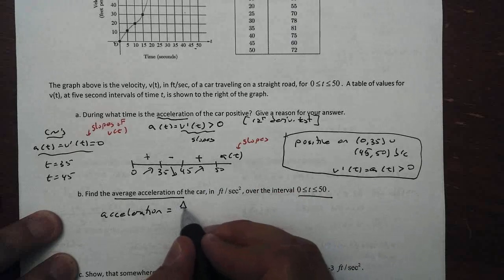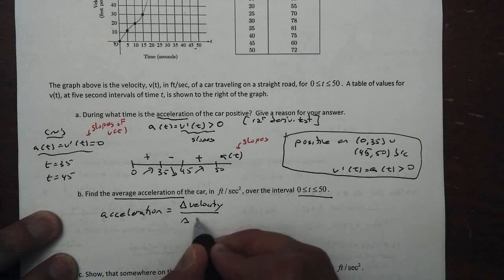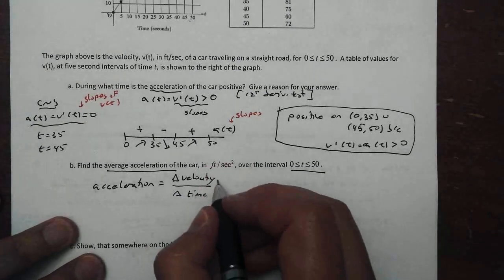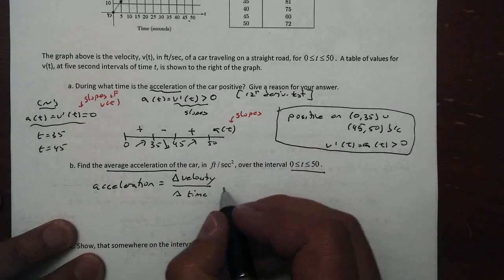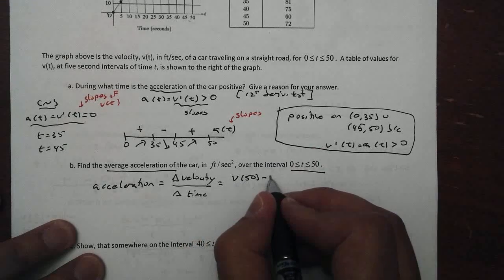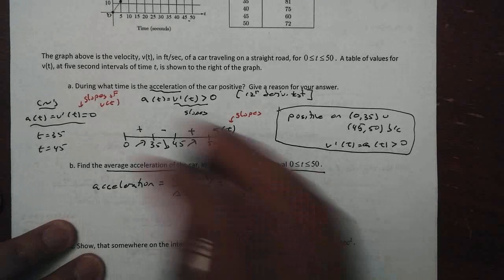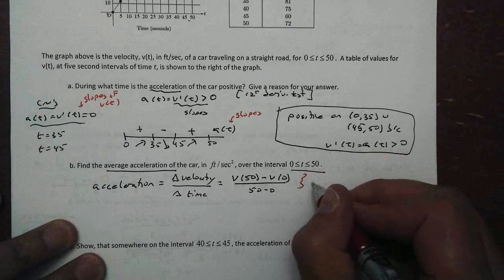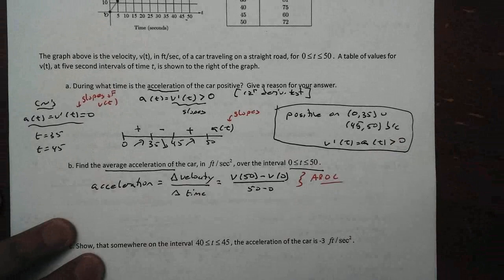This is just change in velocity over change in time. Well, what is change in velocity? That's going to be the velocity at 50 minus the velocity at 0, over 50 minus 0. Now, hopefully you're reasoning that this looks like average rate of change. And it is our average rate of change.